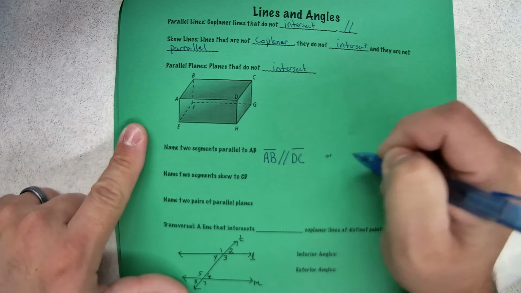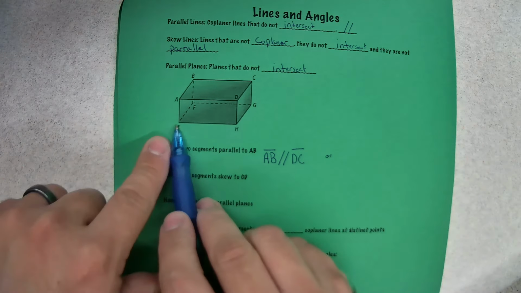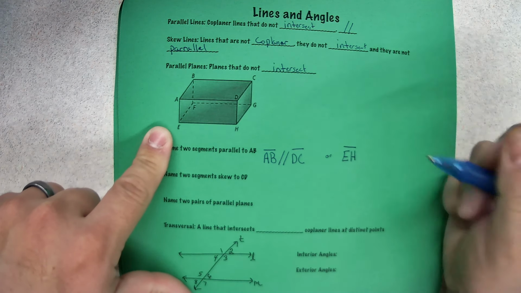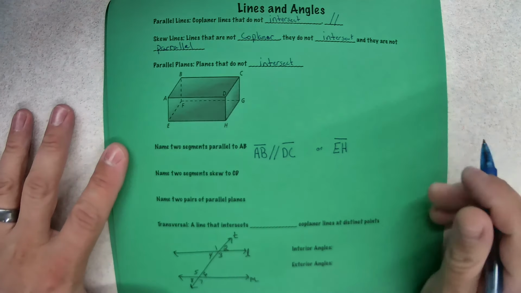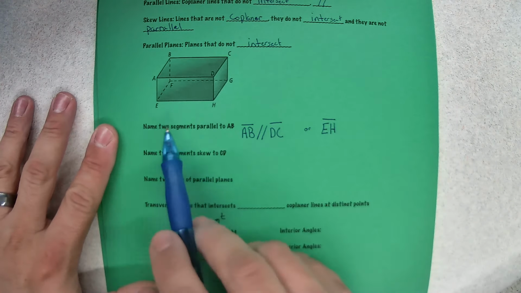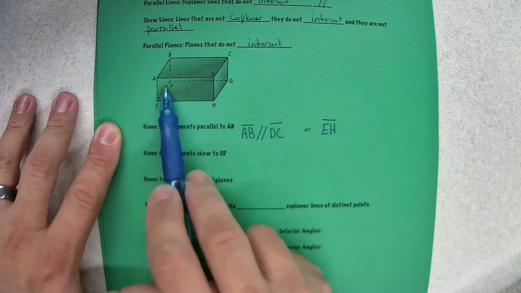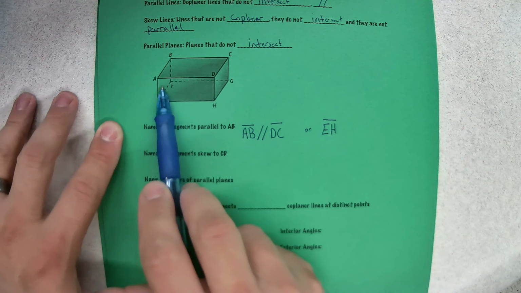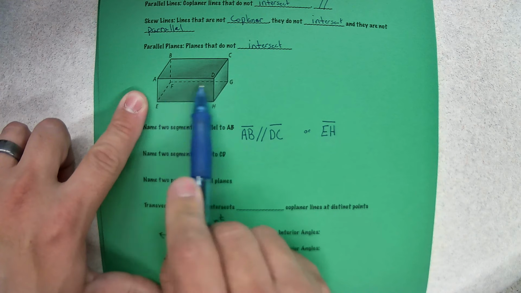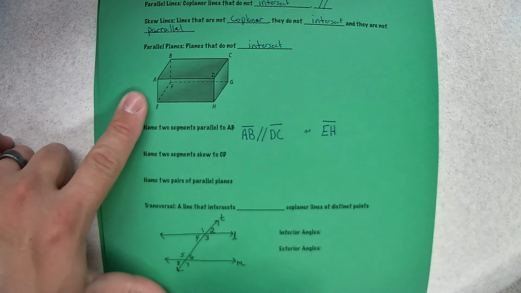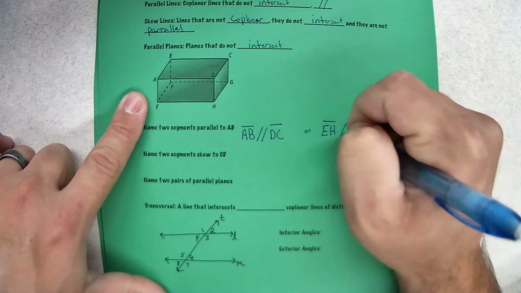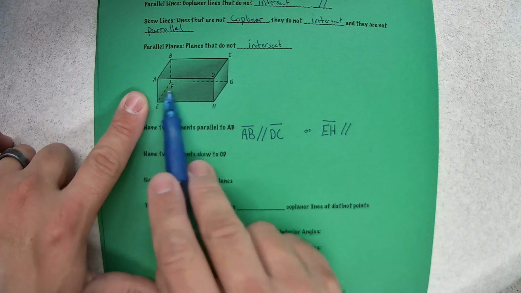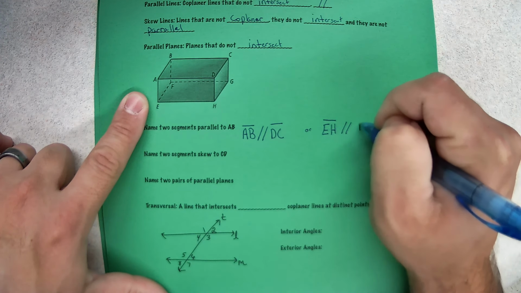Let's look at another set of parallel lines though, and we'll do EH. Remember, we use our correct notation. EH is parallel to, well, it's any of the ones that it's not going to intersect with. So we have AD, we have FG, even BC could be parallel. So we would use our little parallel symbol, and we could say any of these. Maybe we'll say FG.